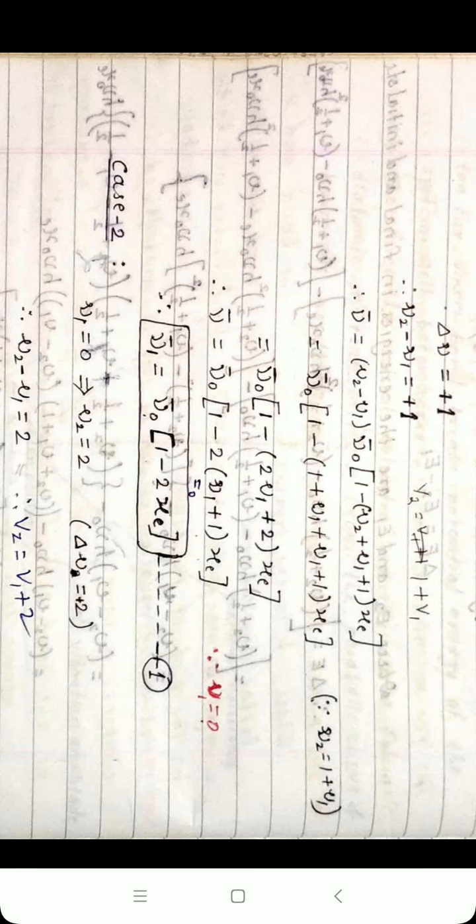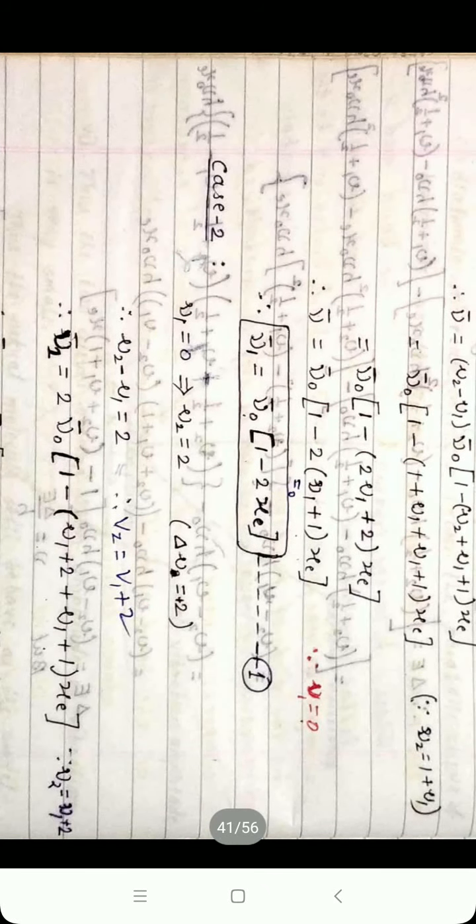By solving the above, with V1 considered as 1, this becomes V1 bar. This is the wave number of the first line, that is known as the fundamental line.